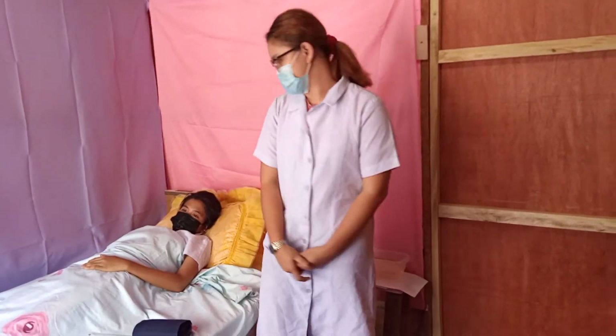So the first procedure for the blood pressure taking is identify and explain procedure to client. Rationale: to ensure right procedure is done to the client and gain the client's cooperation.